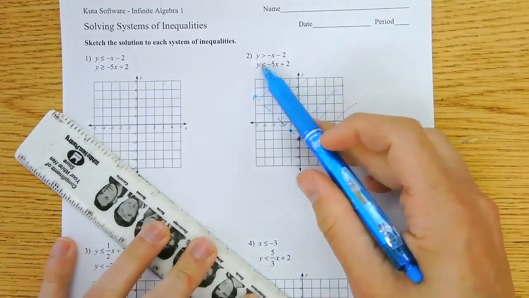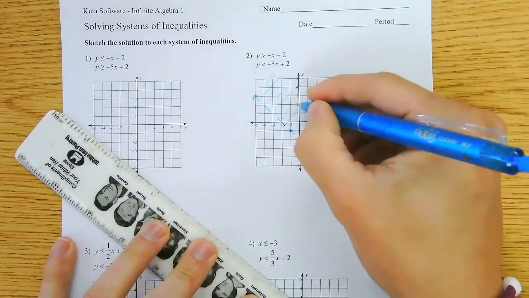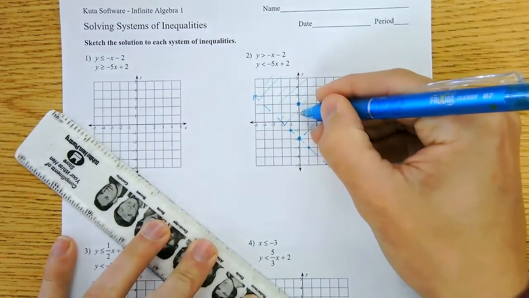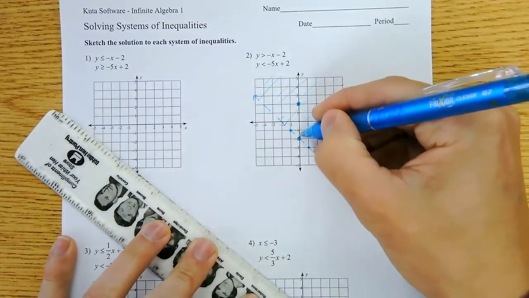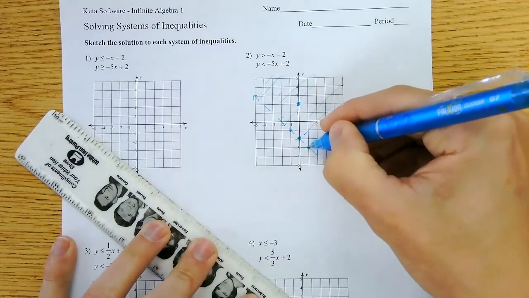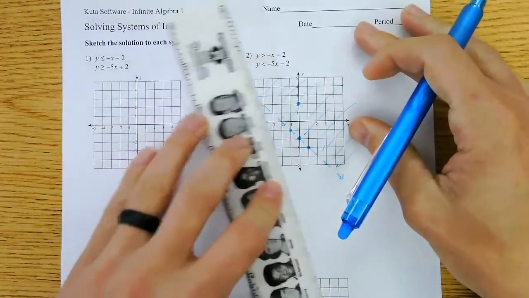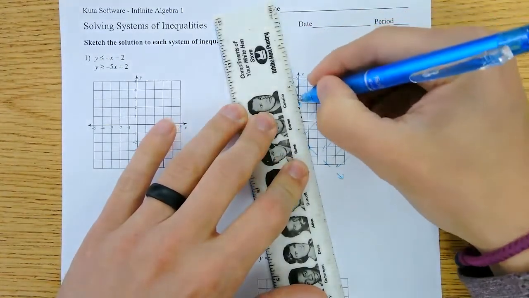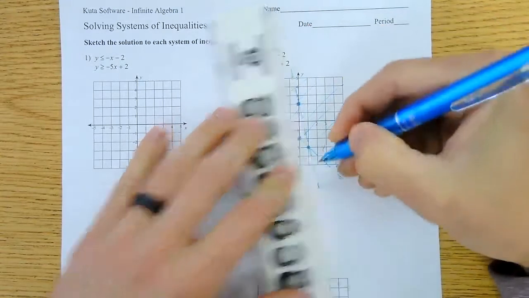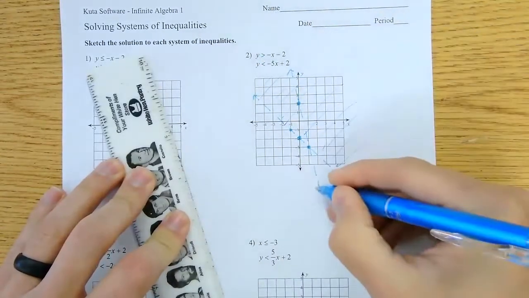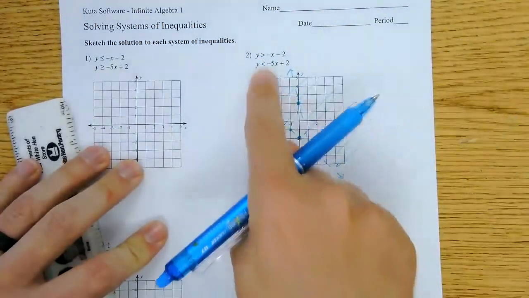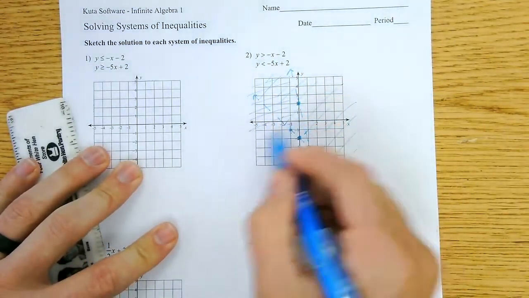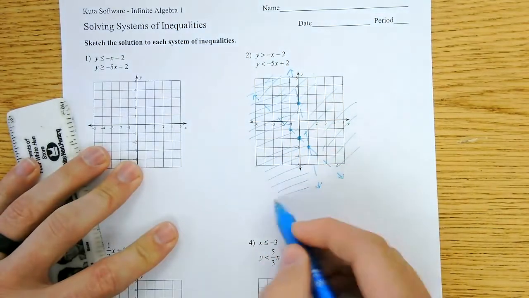Second part, y is less than negative 5x plus 2. Start with our y-intercept of positive 2, slope of negative 5. So I count down 1, 2, 3, 4, 5, to the right 1. Again, dashed line because it's just less than, not less than or equal to. So again, shading below, since it's less than, which would be over here.